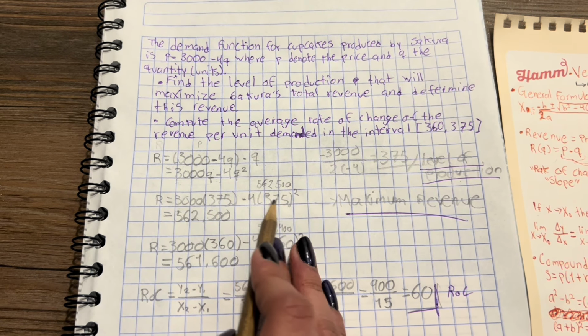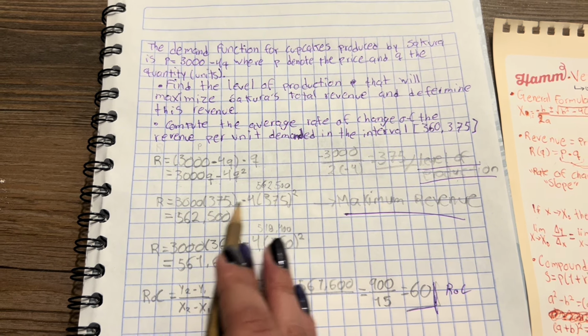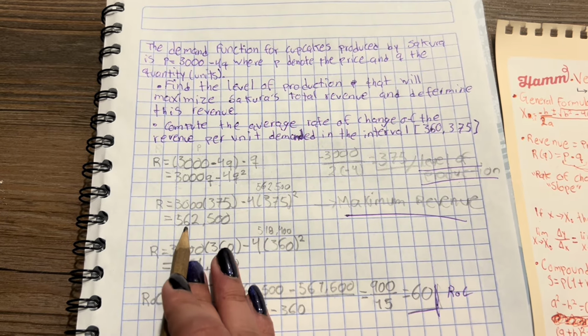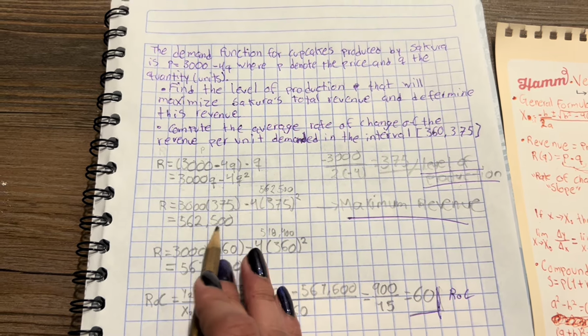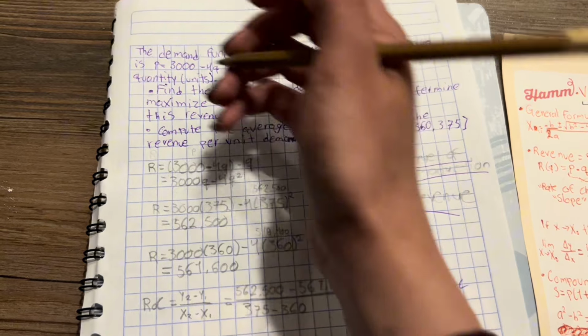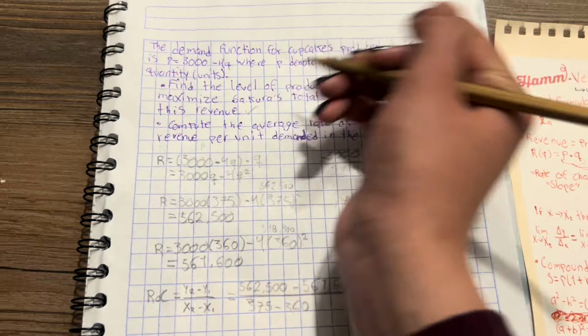This gives us 562,500. This is our maximum revenue, and we have completed point number 1.